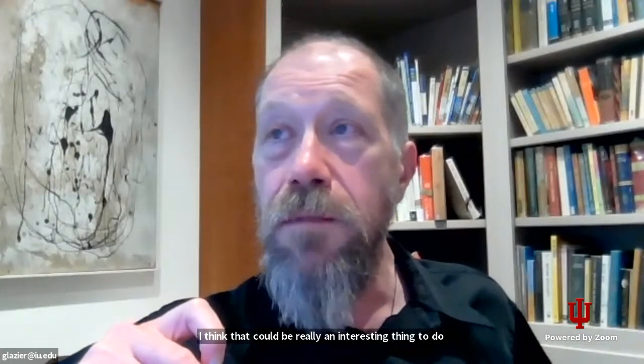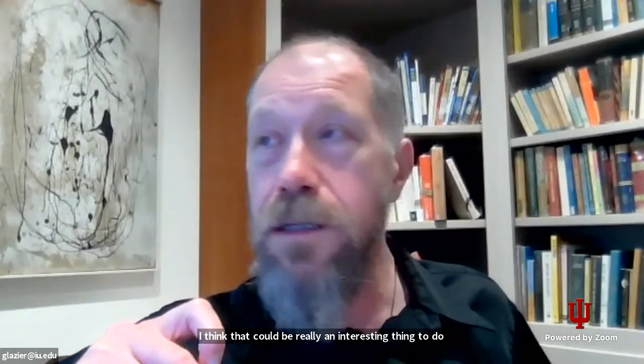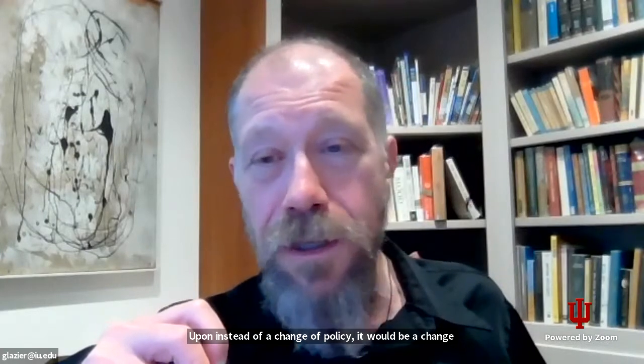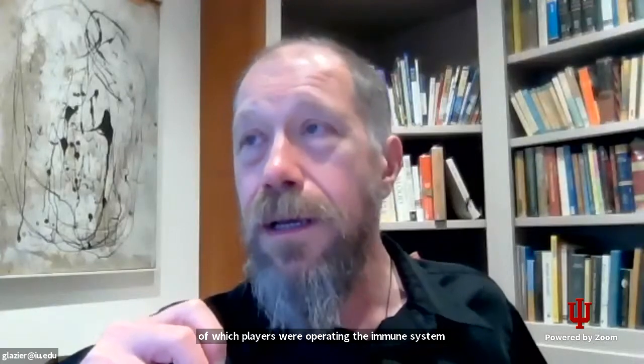You could see then whether you could replicate the particular patterns of viral infection that are seen. And I think that could be really an interesting thing to do. Methodologically and even model-wise, they wouldn't look very different from this. What would be different would be how you interpreted those changes: instead of a change of policy, it would be a change of which players were operating in the immune system. Yeah, so I think that's something that would be worth examining.